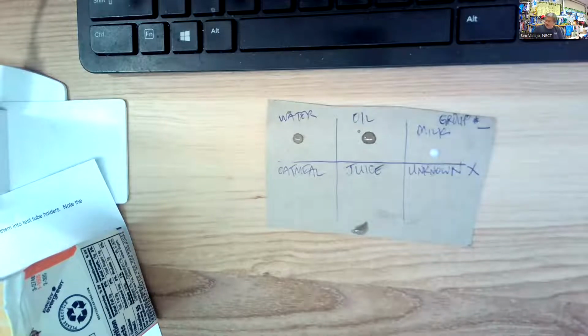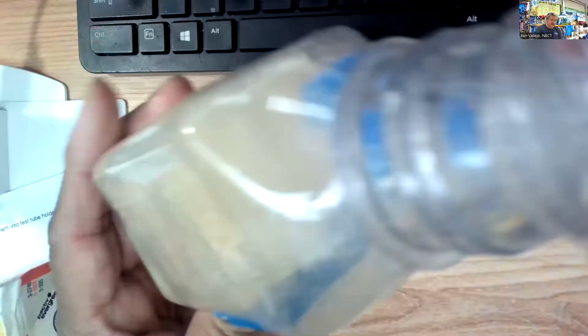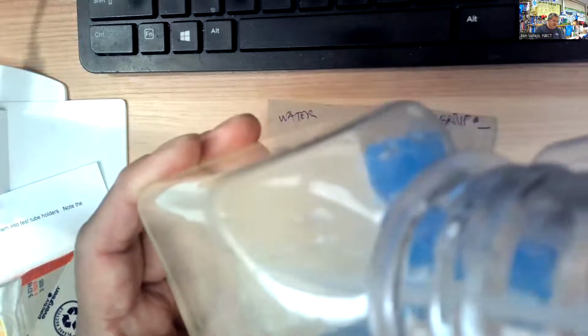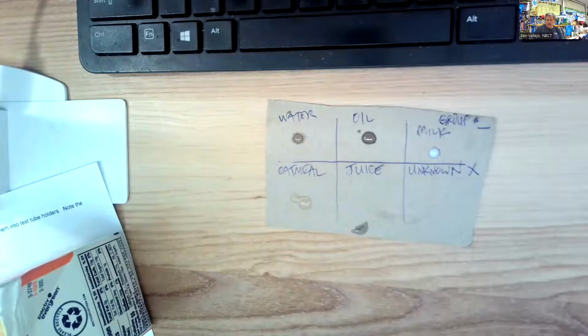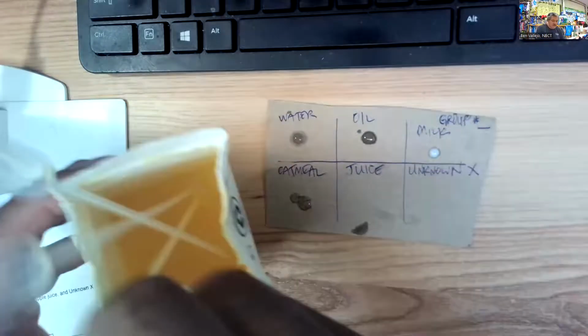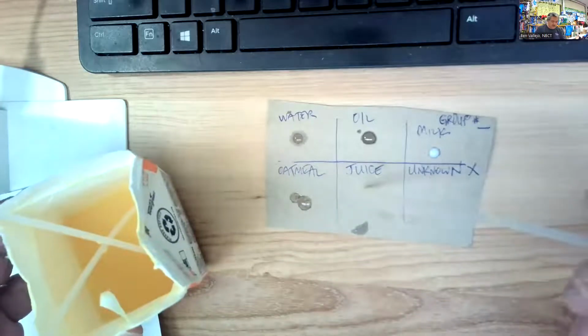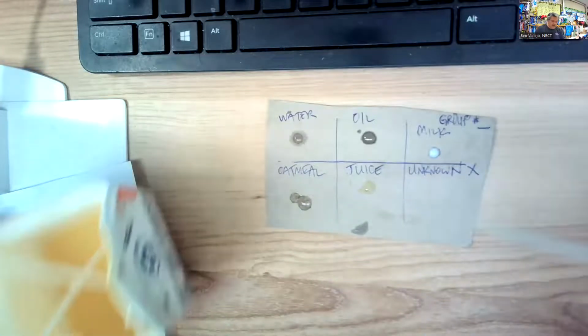Drop of milk, drop of an oatmeal solution. And we're going to try not to get the actual oatmeal, but the liquid that is in this bottle. Oops, 2 drops or 1 big drop, we're going to call it. Okay. All right. The juice, as I said, is orange juice today. So let's take a drop of orange juice and put it right there.